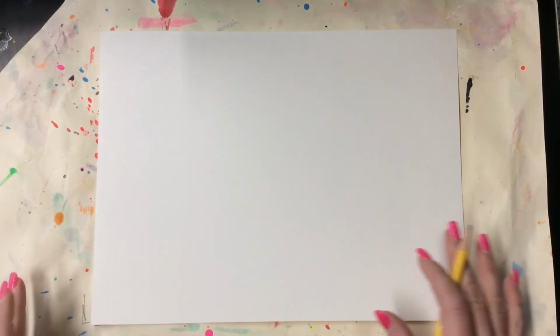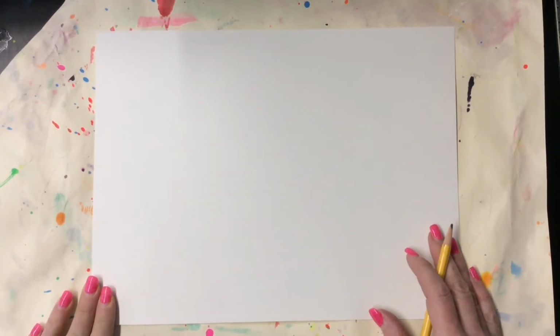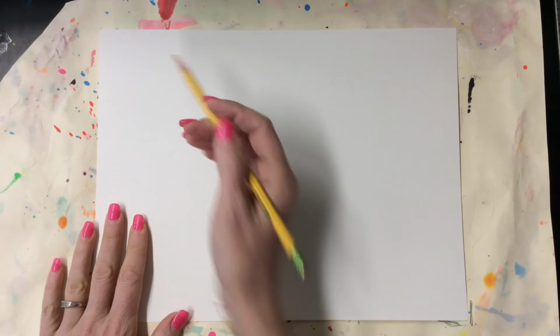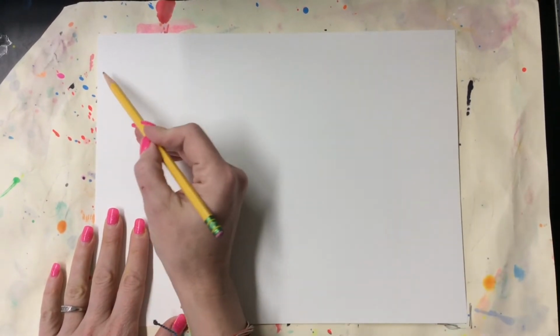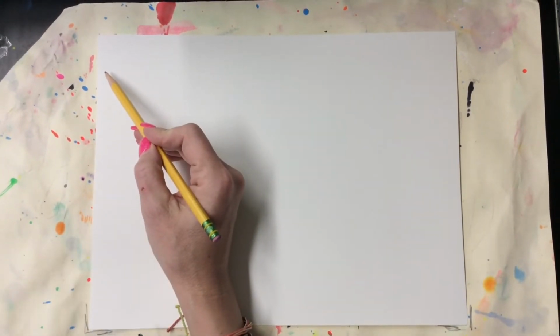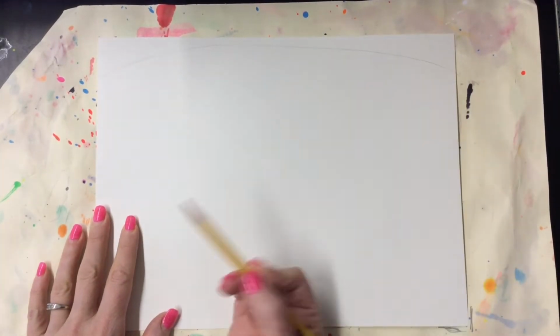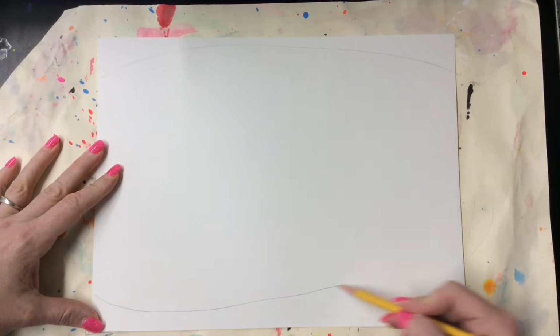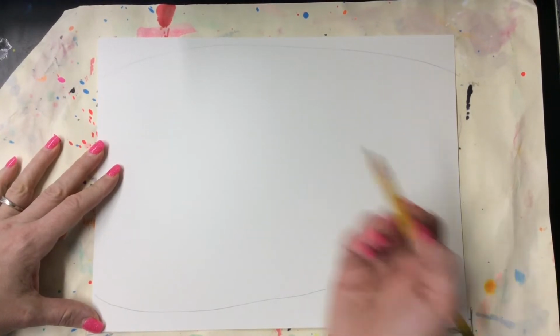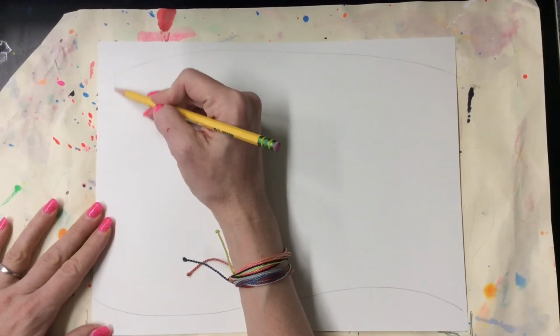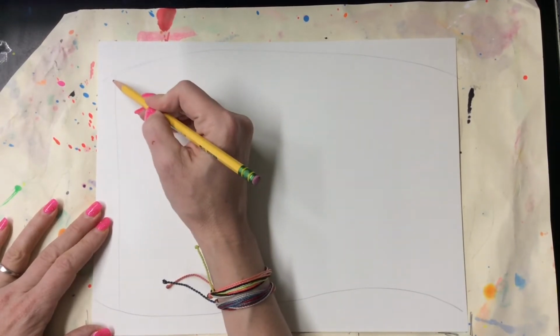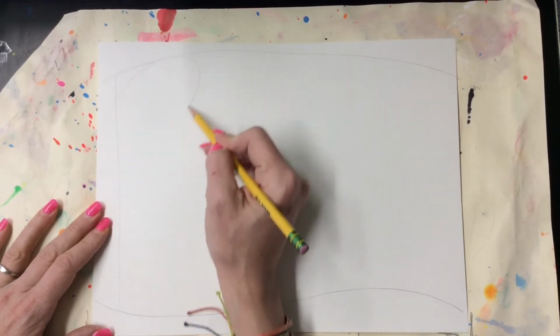Okay, so let's get started. First, we're going to start with a pencil, and we're going to start by drawing our lines, and we're going to go very lightly with our pencil. Now, we're not going to draw block letters. We're just going to draw our letters, and I'm going to show you how we're going to make them thicker later. So I'm going to draw my curvy line on the top and my curvy line on the bottom. Now, your letters need to touch that line on top and the line on the bottom.